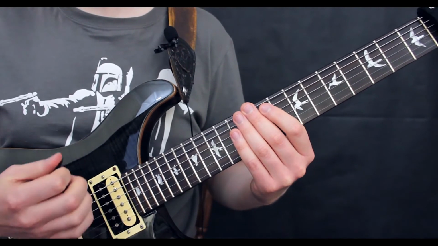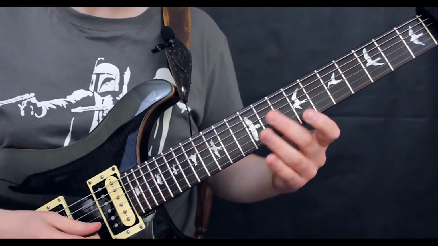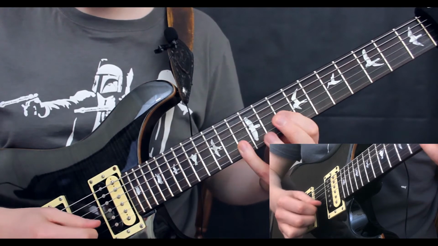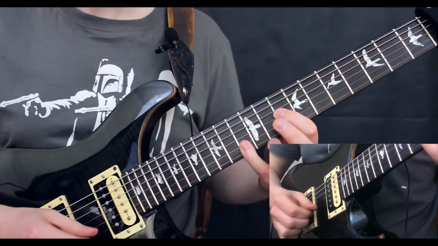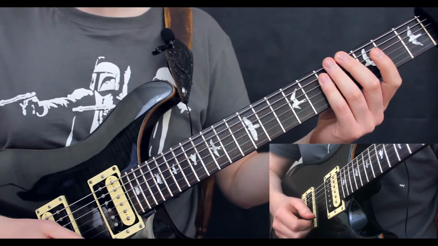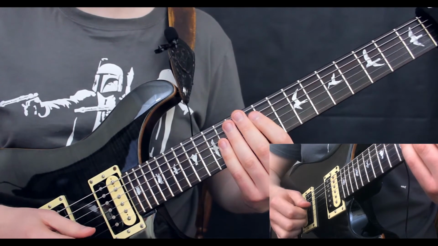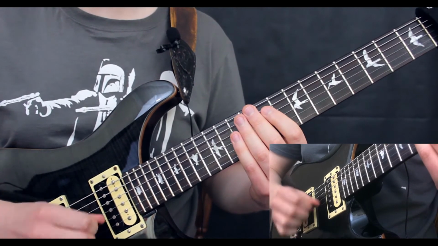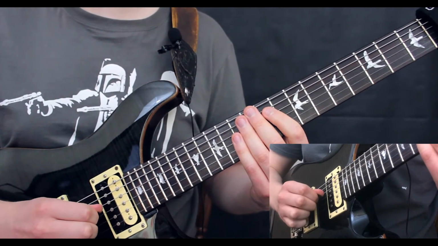So for example, if I play this exercise using alternate picking, you'll see how much work the right hand actually has to do. See, a lot of work, a lot of movement, lots of jumping about, a few clunky notes in there as well when I'm grazing over the string to come back down and pick it on a downstroke rather than just hitting it on an upstroke.